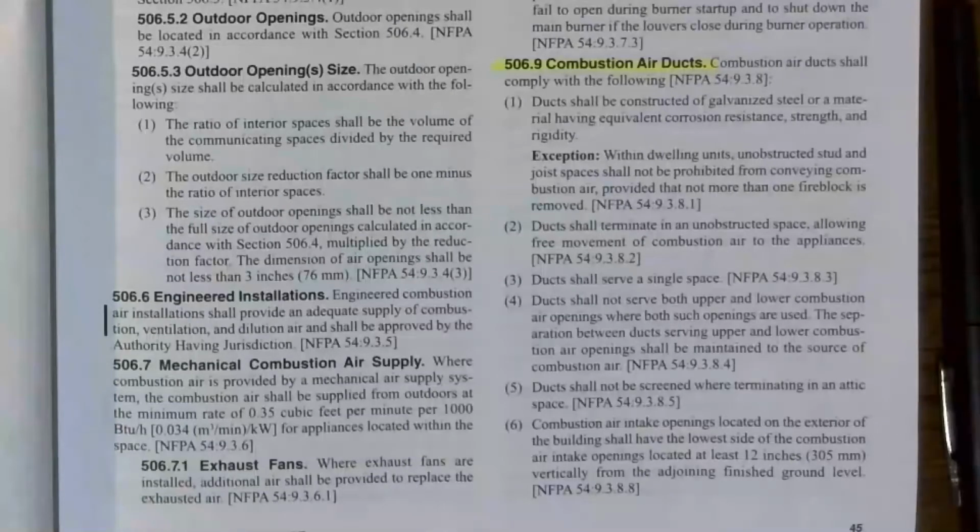Number 1, the duct shall be constructed of galvanized steel or a material having equivalent corrosion resistance, strength, and rigidity. Exception: within a dwelling unit, obstructed stud and joist space shall not be prohibited from conveying combustion air, provided that not more than one fire block is removed. So you can use a stud wall, but you cannot remove more than one fire block.